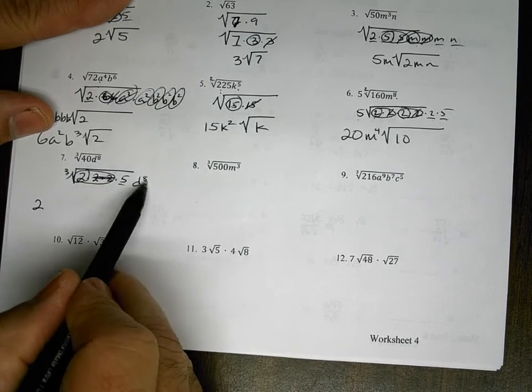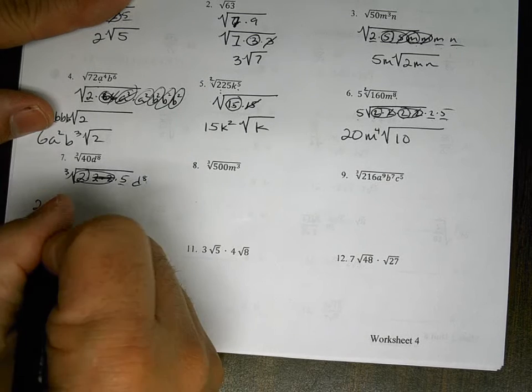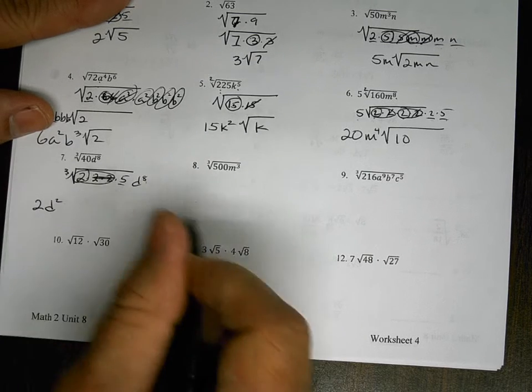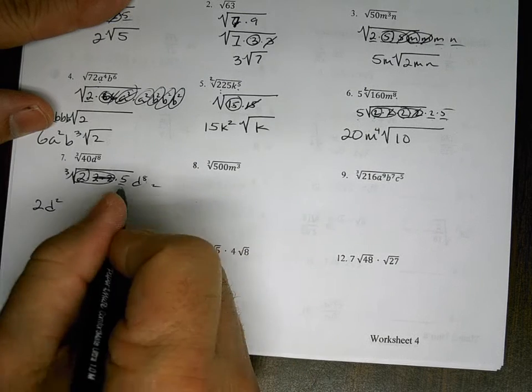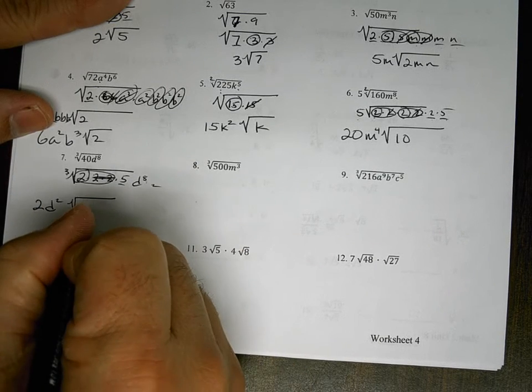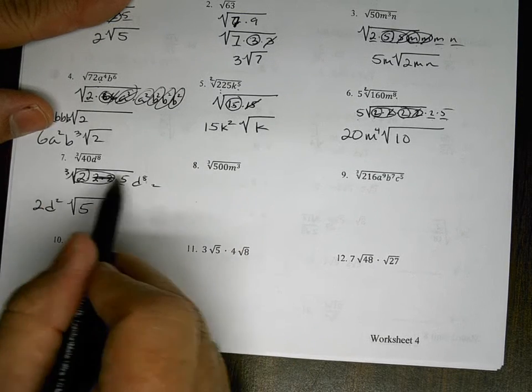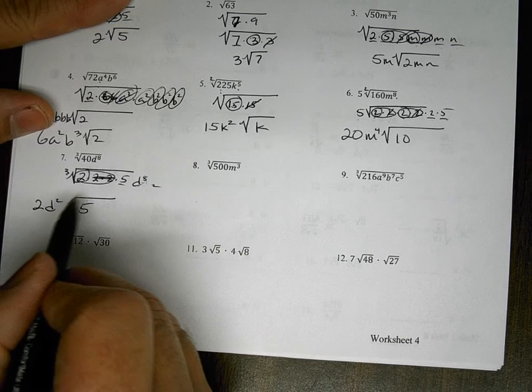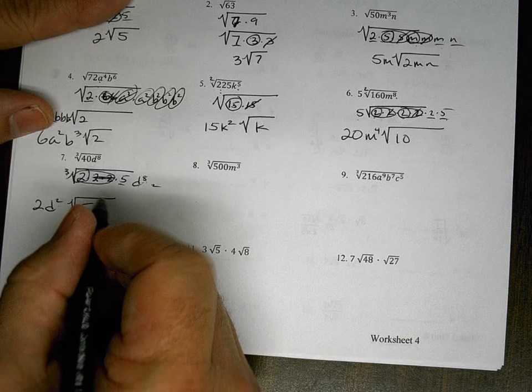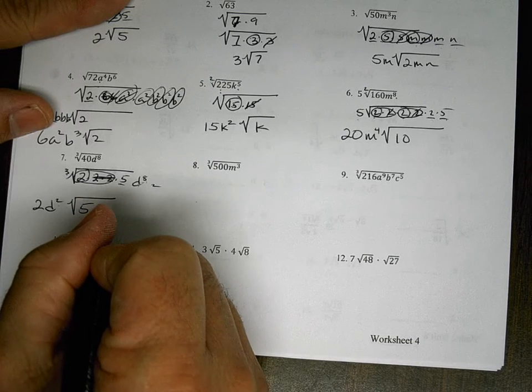Now how many 3s are there in 8? There are 2. So that means 2 d's are getting out. How many are left over? 2. So we have the cube root of 5. And we had basically 3 goes into 8 twice, so 2 d's get out, and there's 2 left over, so we're left with a d squared on the inside.